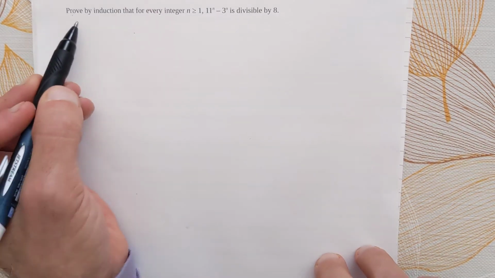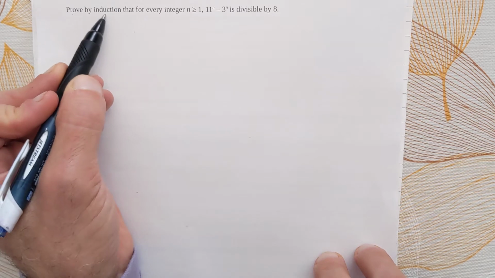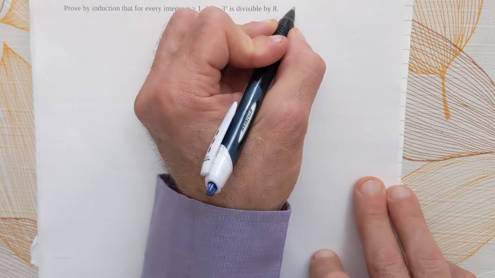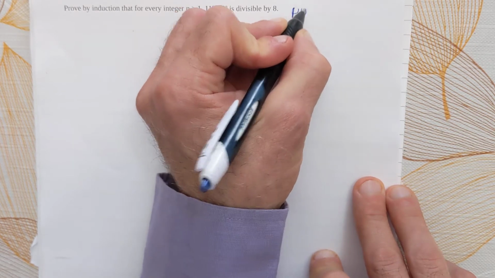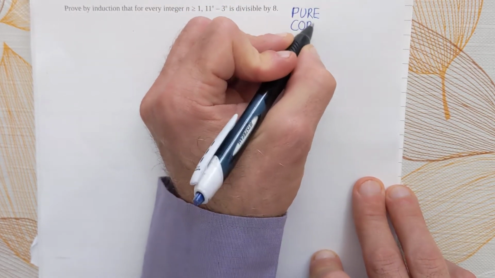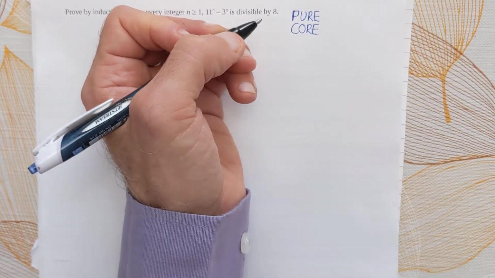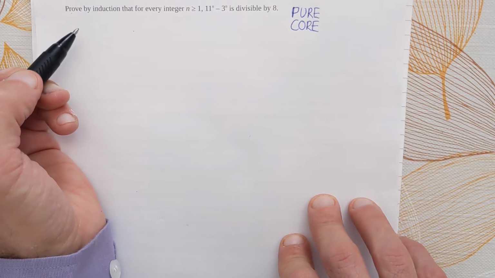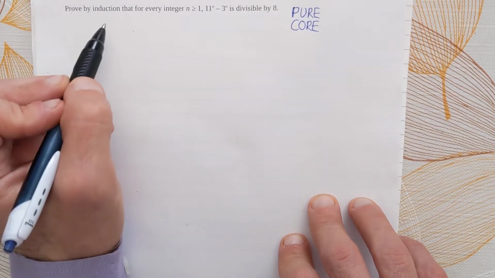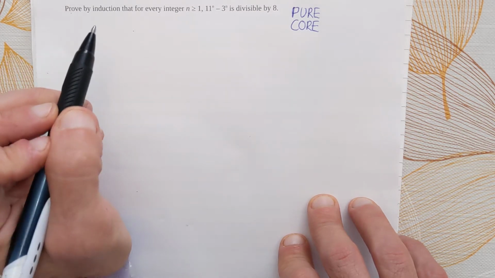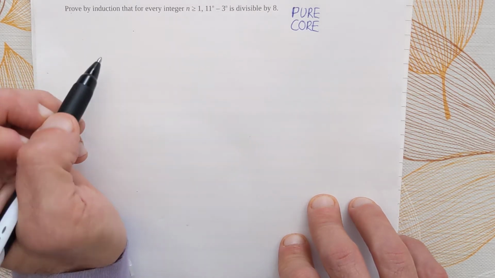I will go over this question on mathematical induction. That is a topic that appears in the Pure Core module of the Further Maths course. I will assume that you are already familiar with mathematical induction and the ideas behind it. So I will not introduce the topic here.